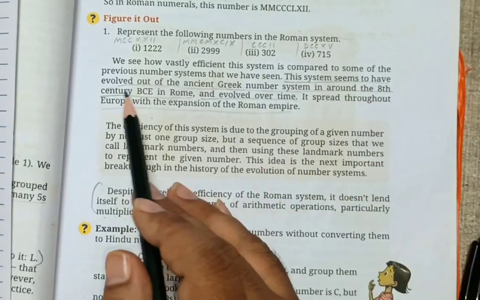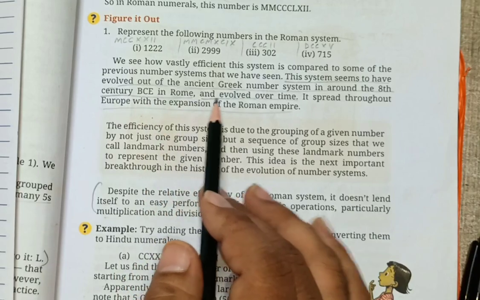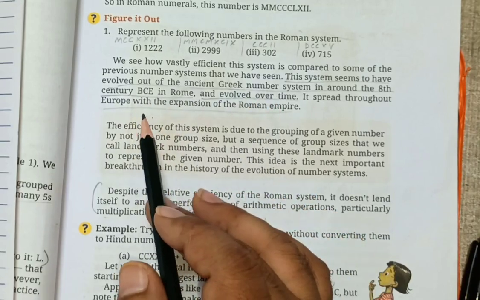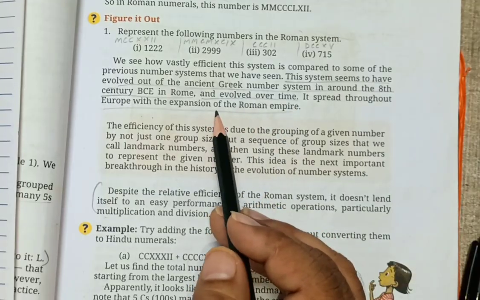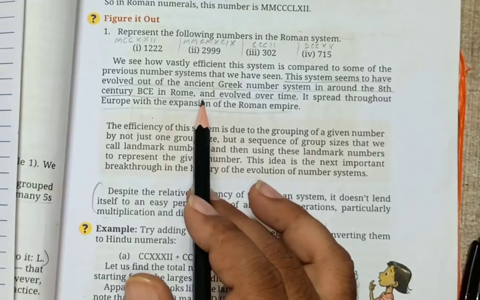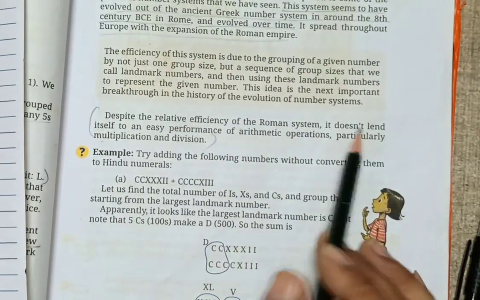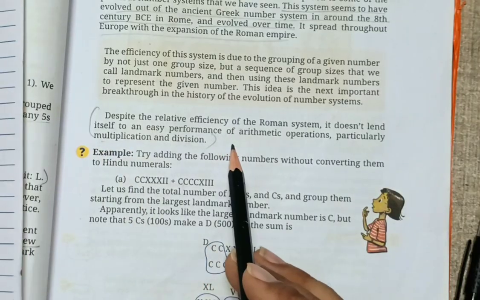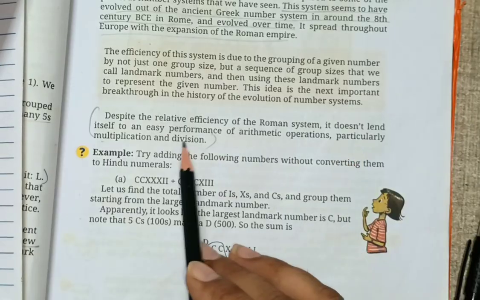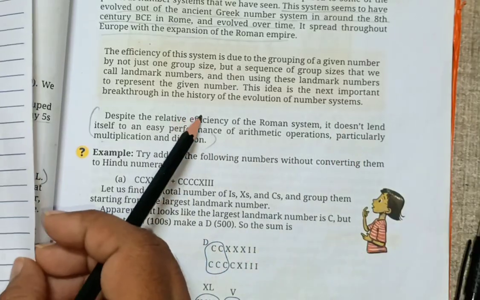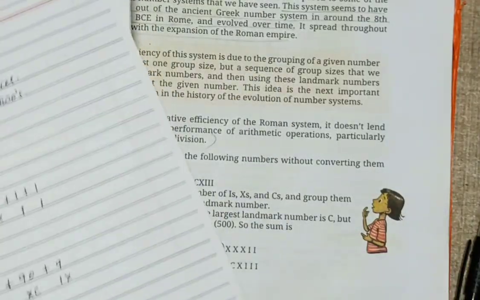This system seems to have evolved out of the ancient Greek number system, around the 8th century in Rome. Over time, it spread throughout Europe with the expansion of the Roman Empire. As the days passed, it expanded to all the European countries. The Roman system does not lend itself to easy arithmetic operations, particularly multiplication and division. And it was very popular.